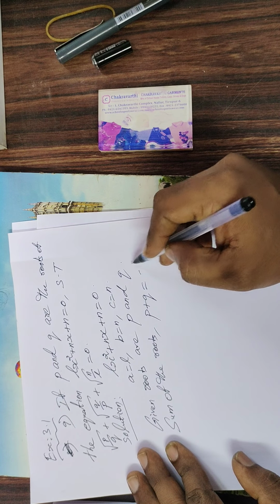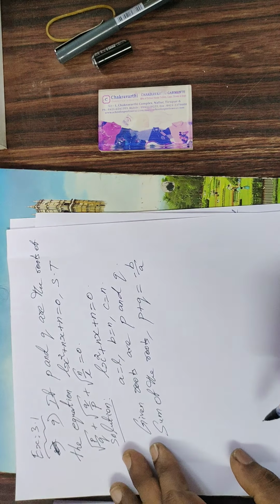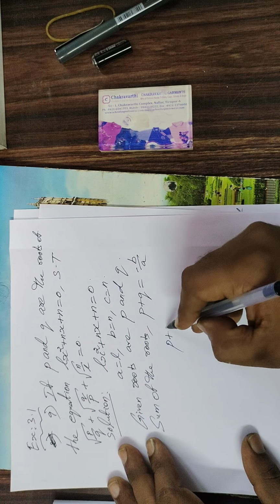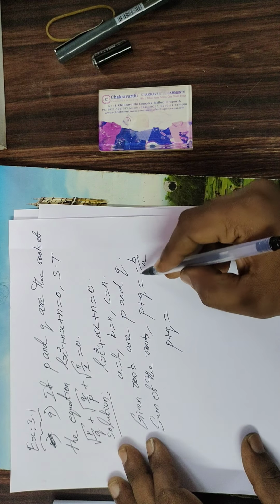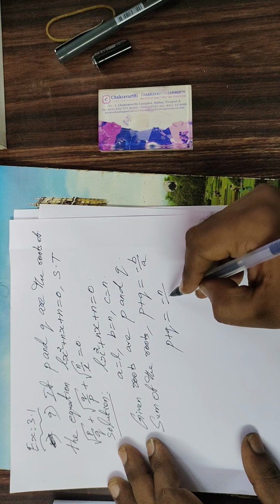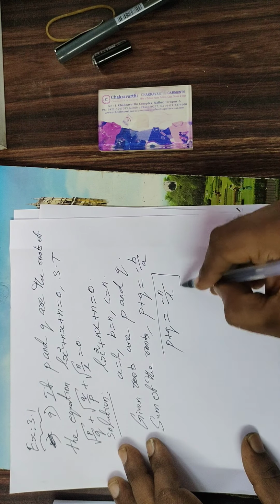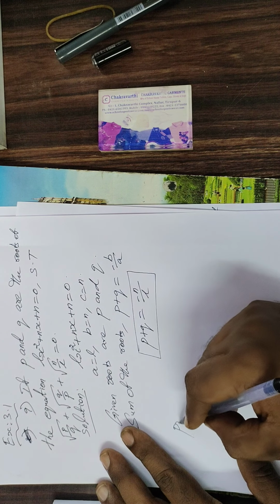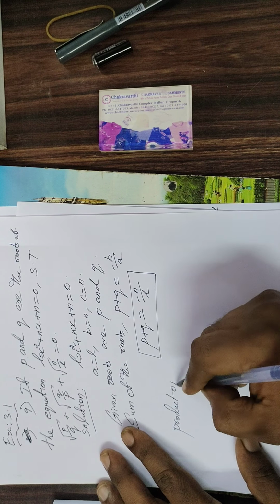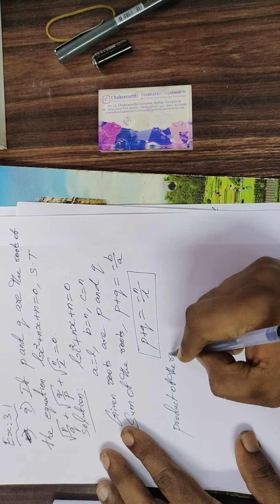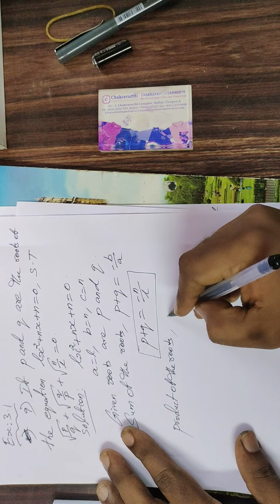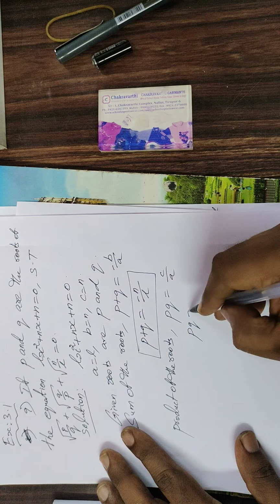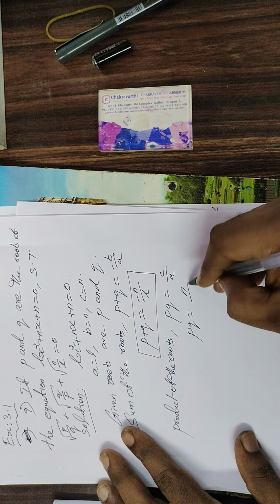We know that minus B by A. So P plus Q equal to minus N by L. Clear? Now product of the roots, PQ equal to C by A. What is C? N. So PQ equal to N by L.